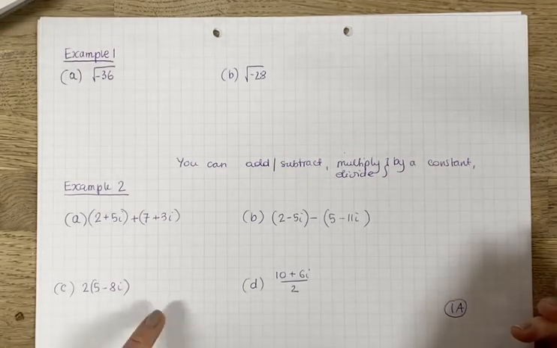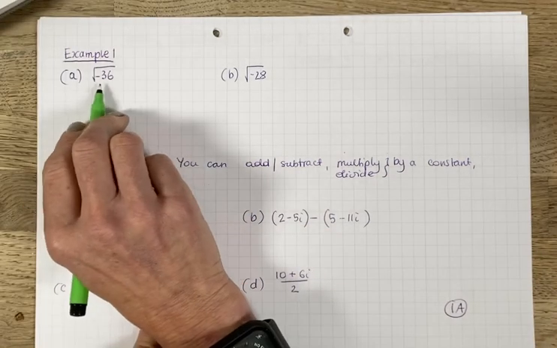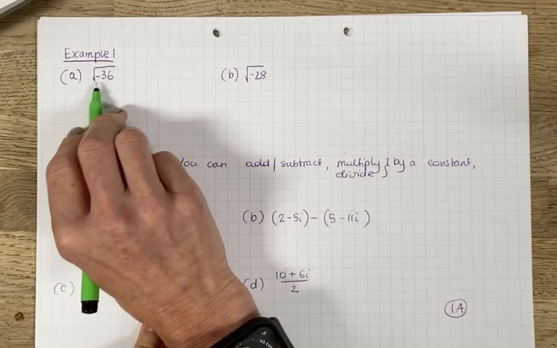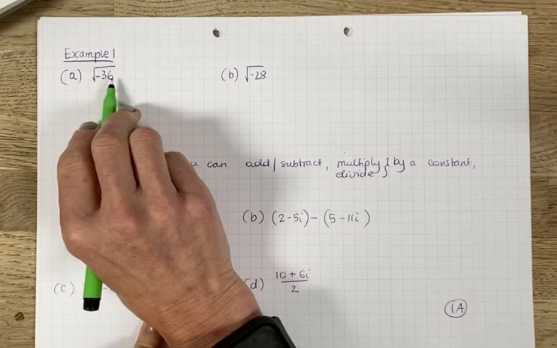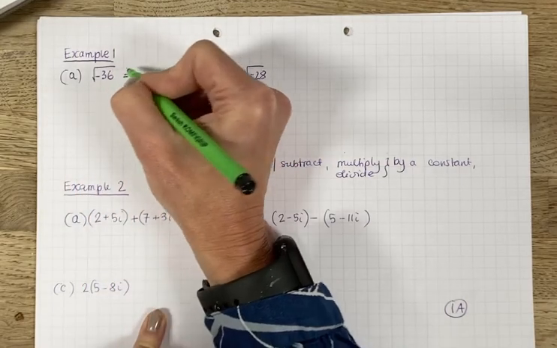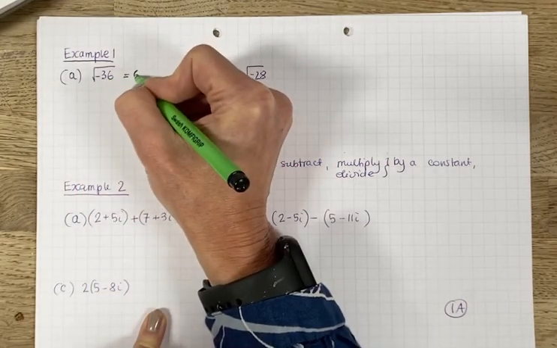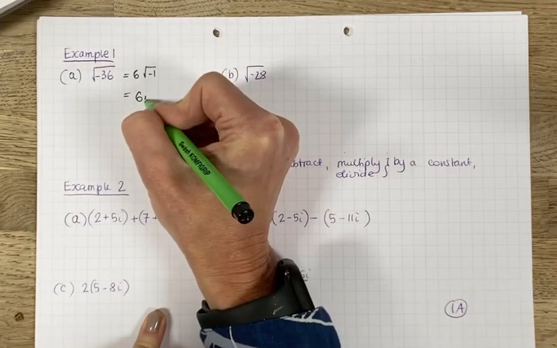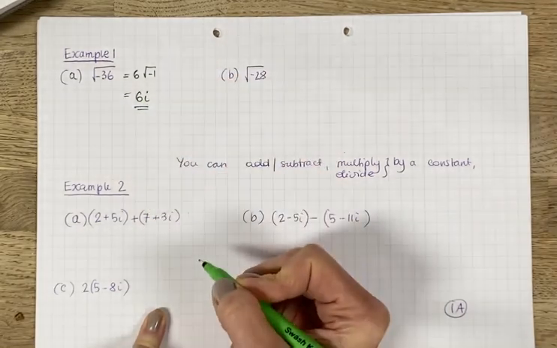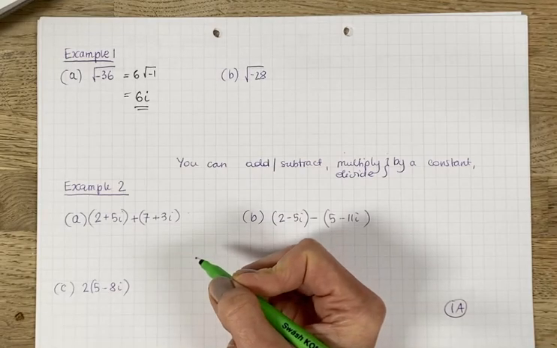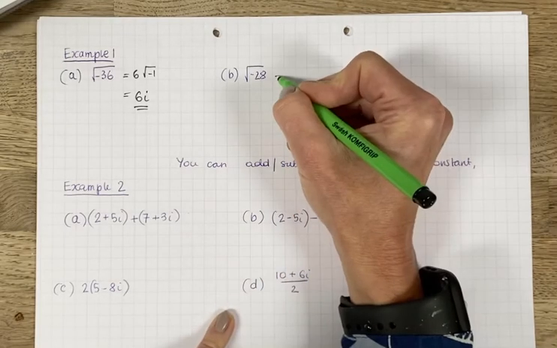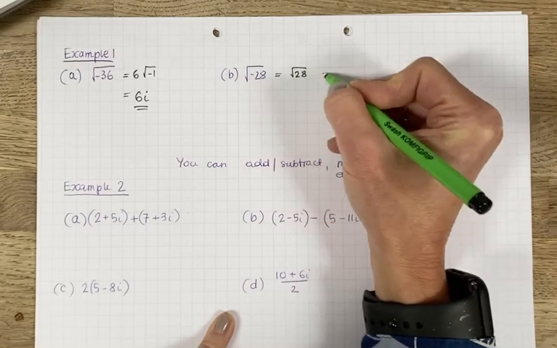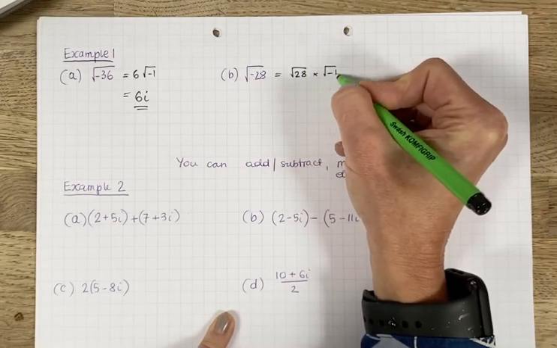Okay, so in example 1, what would the square root of -36 be? I want you to be really quick with this. For -36, you square root 36, which is 6, and square root of -1. You don't need to write it, but I will for this, so we get used to it, which is 6i. This one here, you can split it into root 28 times root of -1.